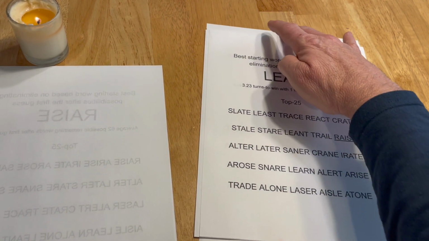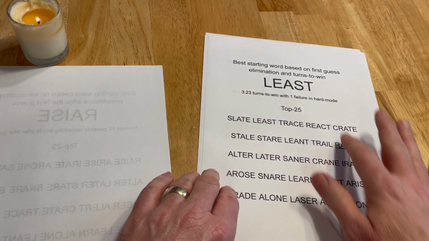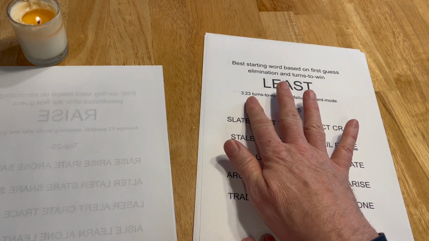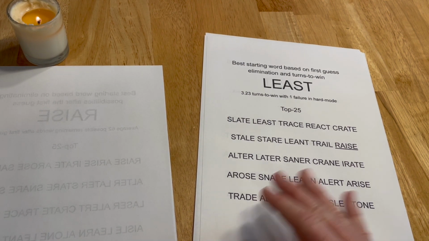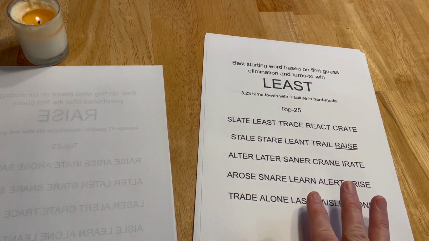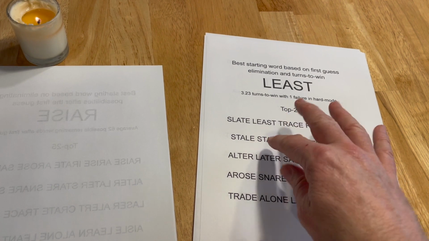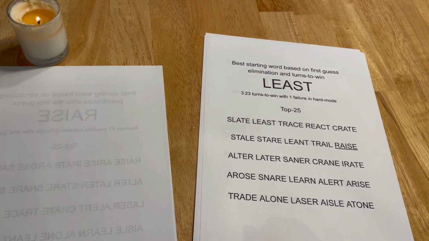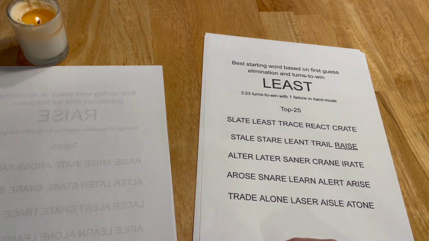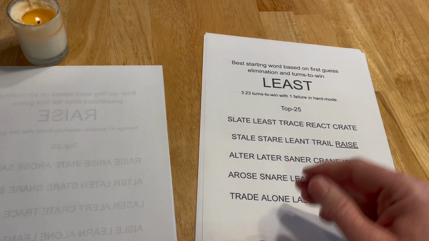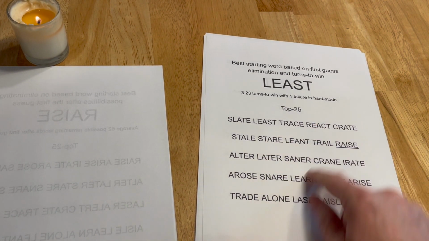So having that set of words and all those calculations to arrive at this top 25, I noticed experimentally that some words that were not in this top 25 proved to be better after the second guess than these words.